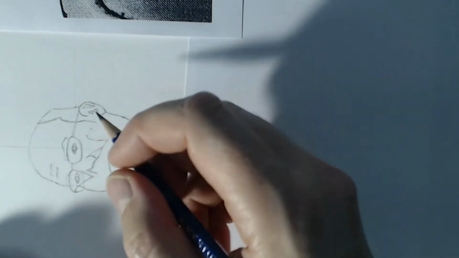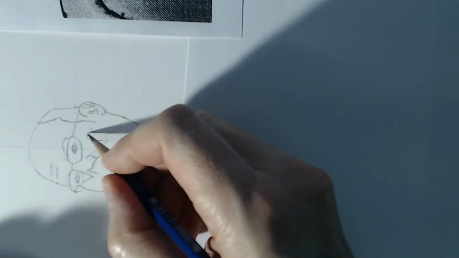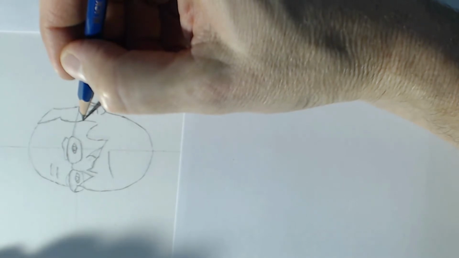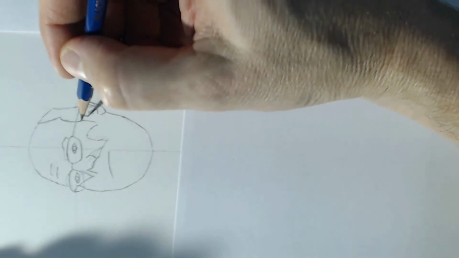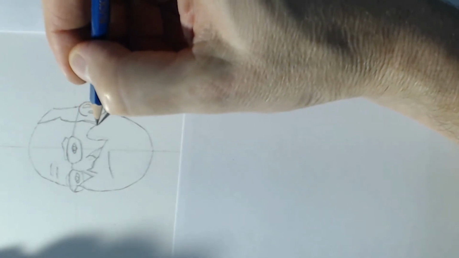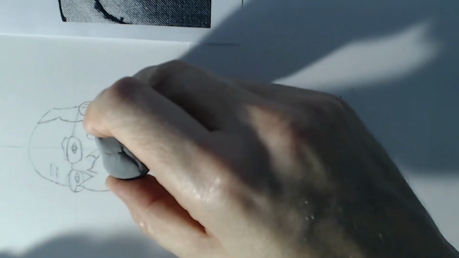Try this again. It needs to go through those 3 points, but it needs to be a more natural curve. There we go. Okay. And then that's going to come up to about there. Yeah. I know these are tiny little details that probably won't be noticed for the most part, but I want to try to get the face as accurate as possible.